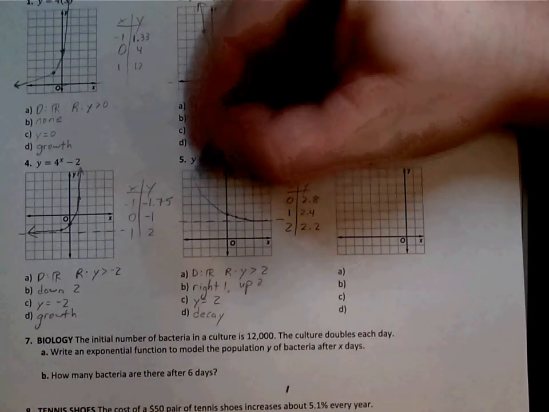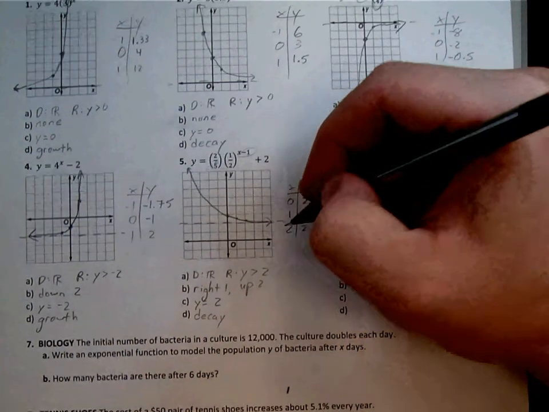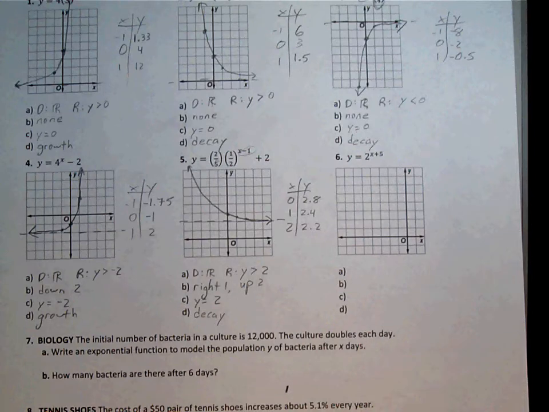It's going to take a while to grow. That's all just a sketch, certainly not exact. But we get something like that.